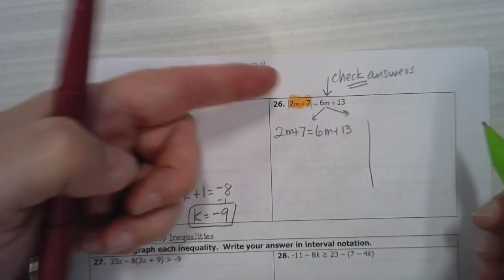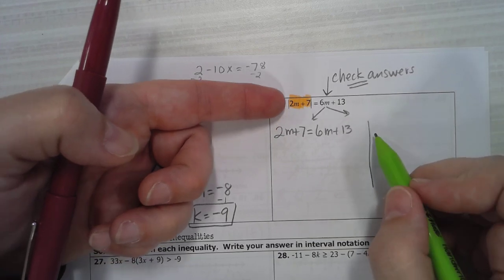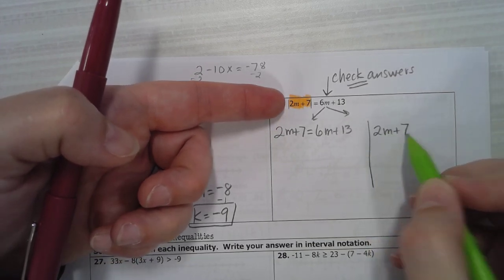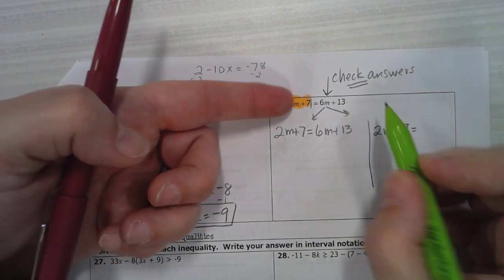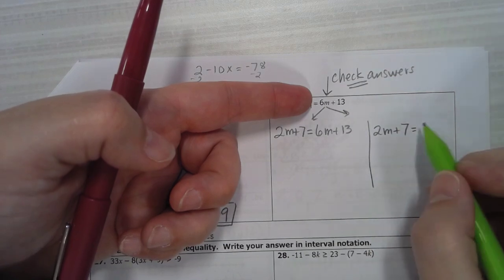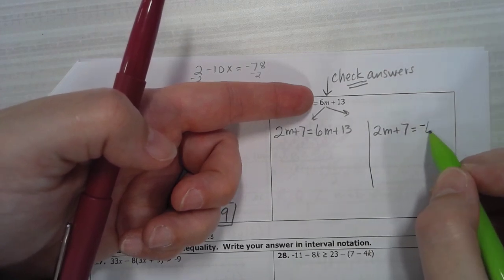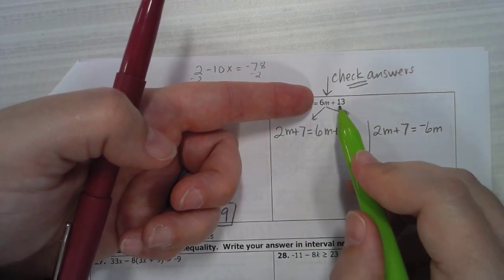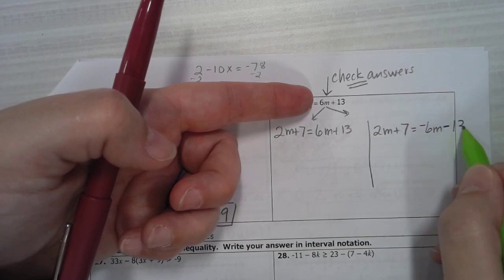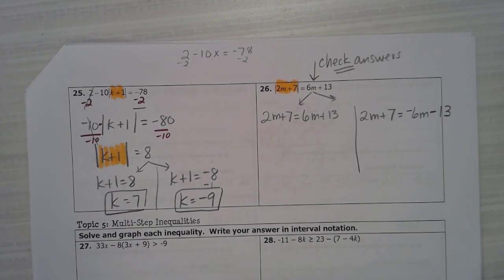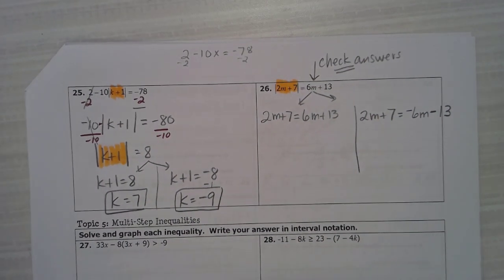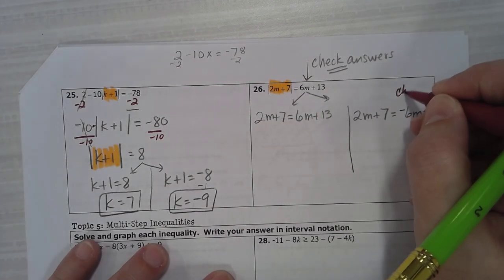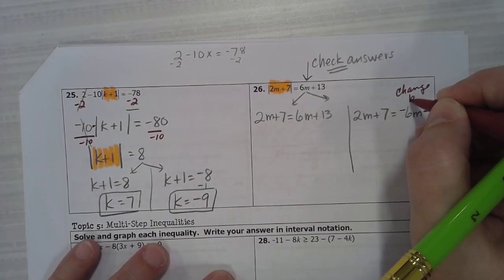For the second equation, we take the same stuff inside the absolute value, but we're going to change both of these signs. So a 6m becomes negative 6m, and a positive 13 becomes minus 13. So change both signs.